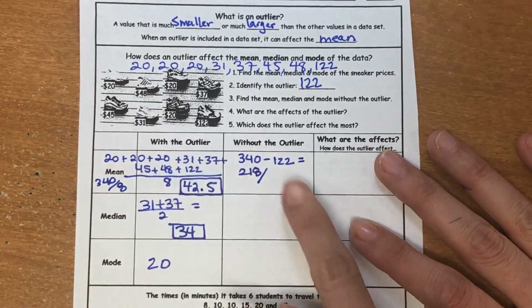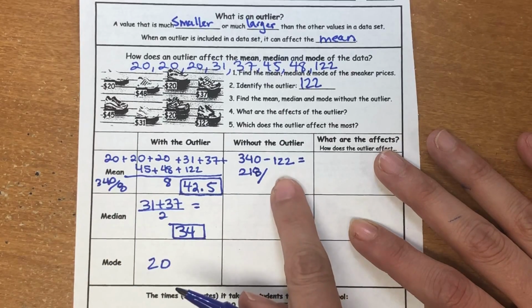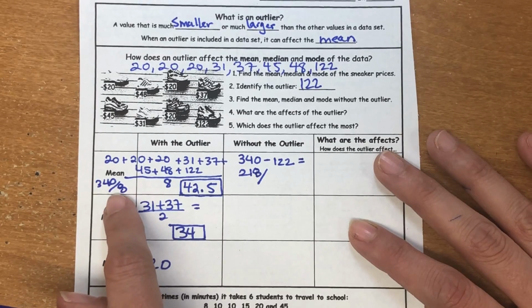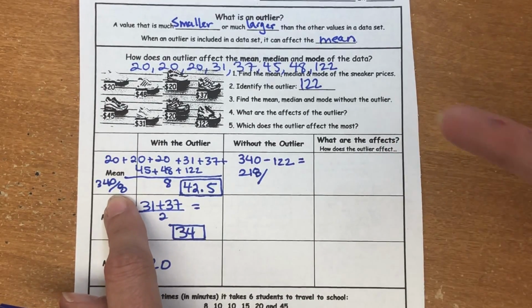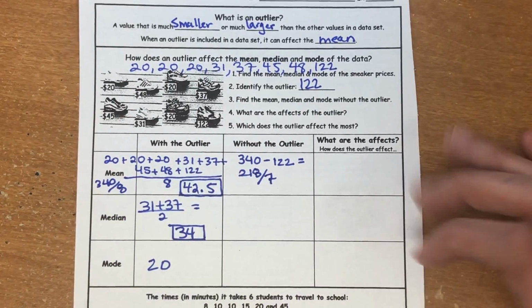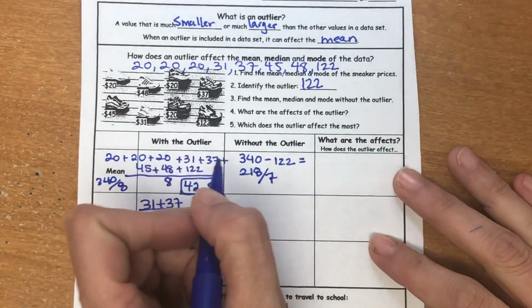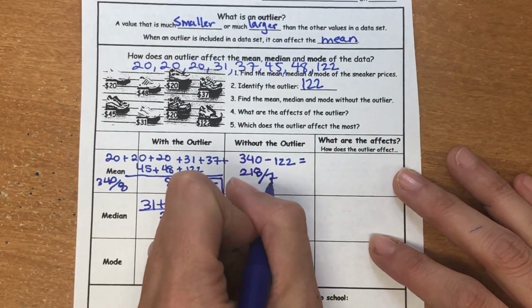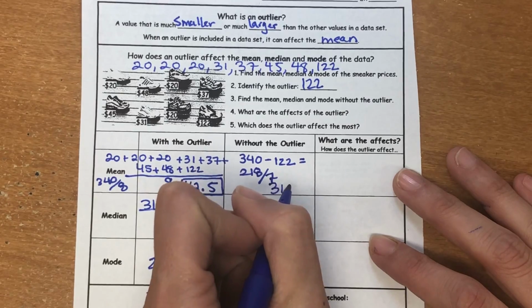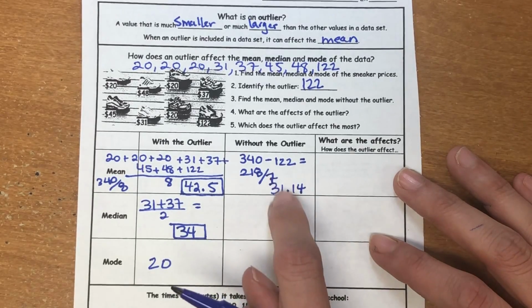So all I gotta do is subtract the outlier from my total. Now I'm going to divide by not 8 numbers, because that's with the outlier. If I took the outlier out of my data set, I'm going to divide by 7 numbers now. So 218 divided by 7 will give me 31 and 14 hundredths. So that is my mean without the outlier.